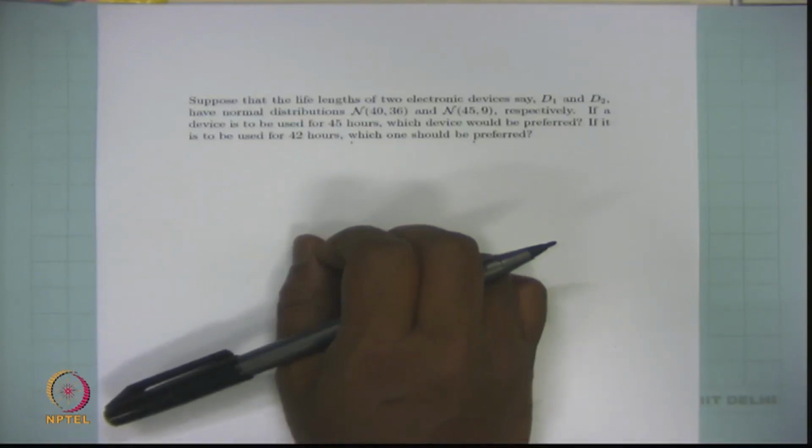So, there are two questions. In the earlier problem, we assumed the lifetime follows an exponential distribution. Here, we assume the lifetime follows a normal distribution with means 40 and 45 respectively, and variances 36 and 9 respectively, for the two different devices. So, these are all the assumptions.